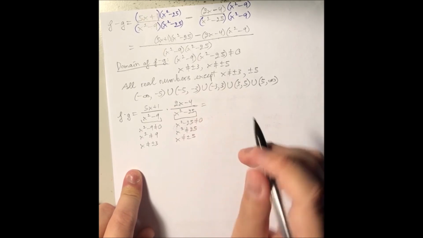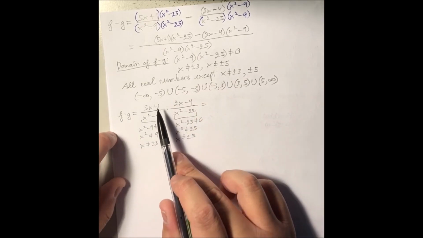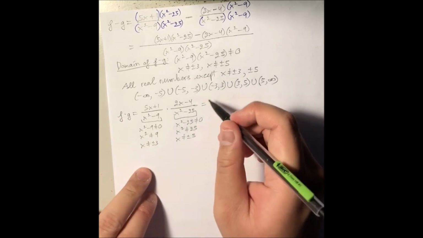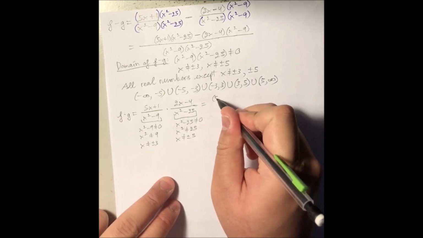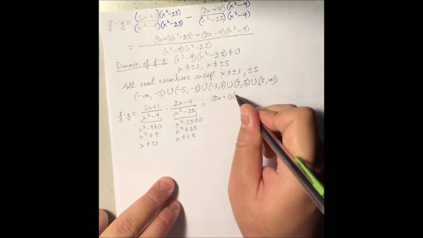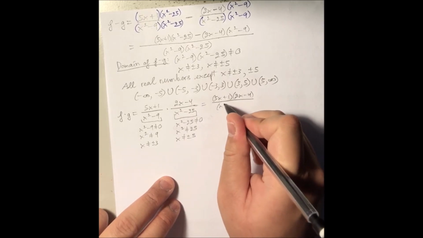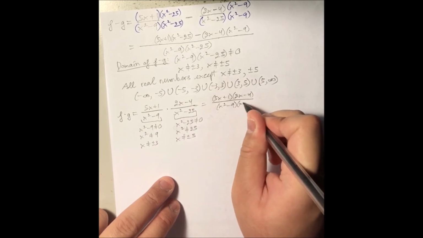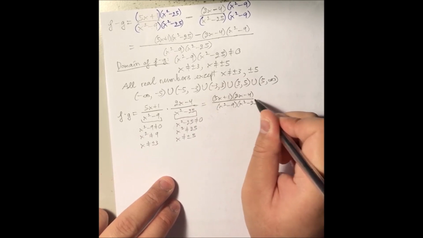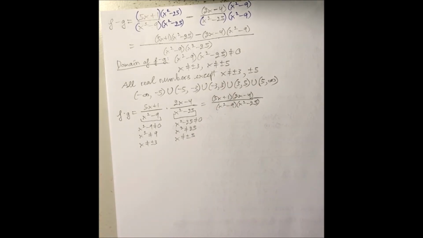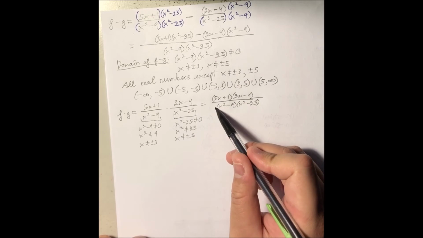Right. So the next step is multiplying the numerators and multiplying the denominators. So this one is going to be 5x plus 1 and 2x minus 4 over x squared minus 9 times x squared minus 25. And again, I am not going to FOIL this because you guys know how to do it. But guess what?